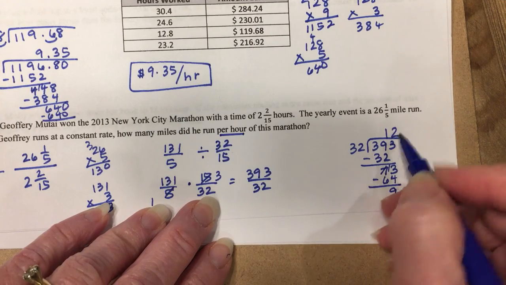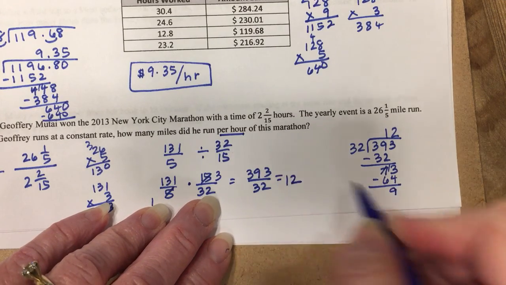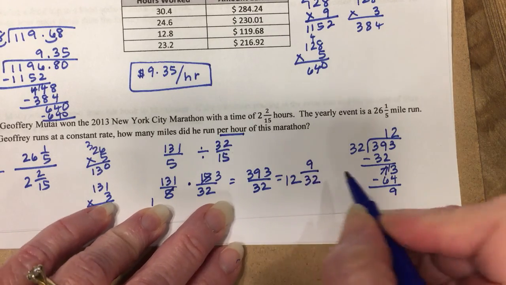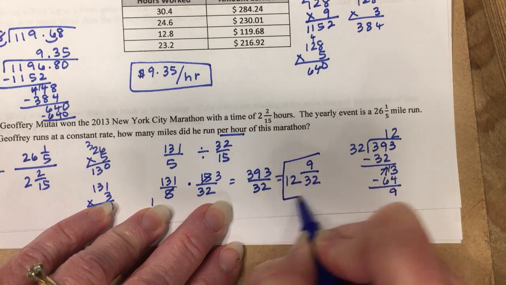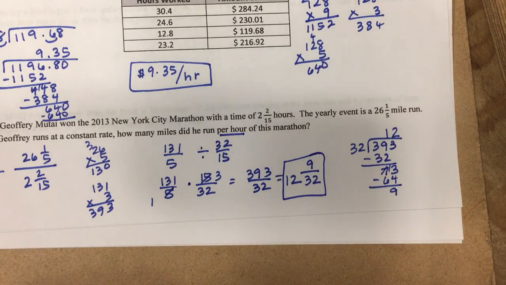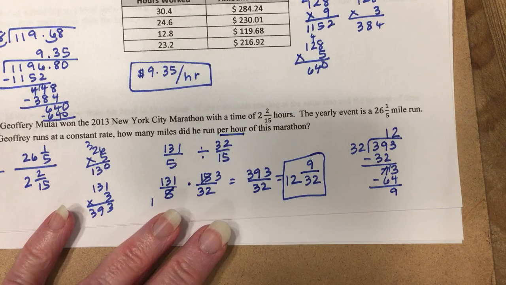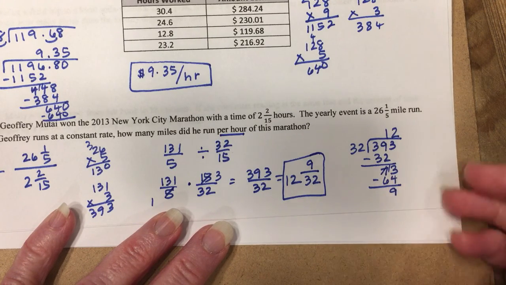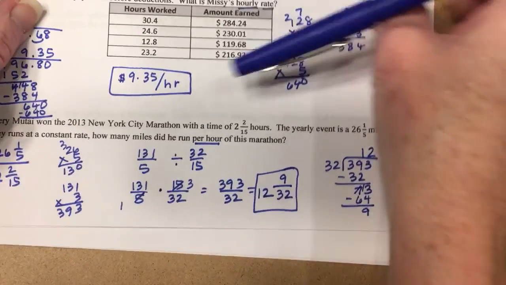So this is going to be my whole number, 12. My remainder is my numerator, and my denominator is still 32. Okay, and 9/32 is simplified, so I am done. Is that right? Let's see. Yes, I think that's correct. Okay, moving on.